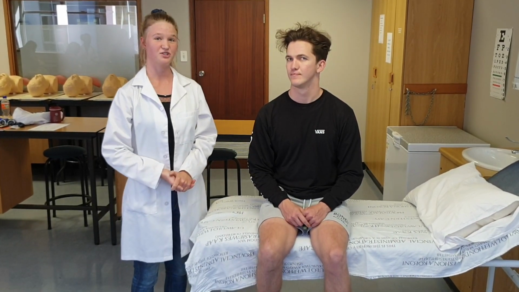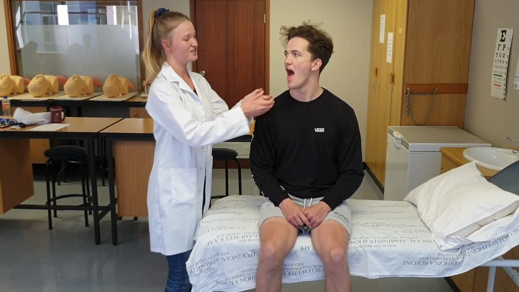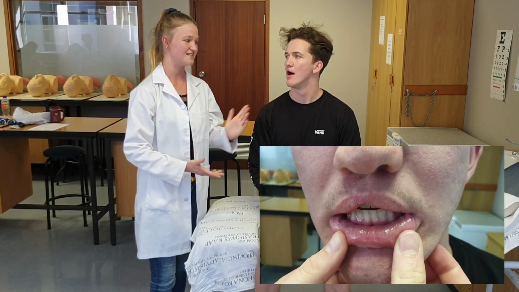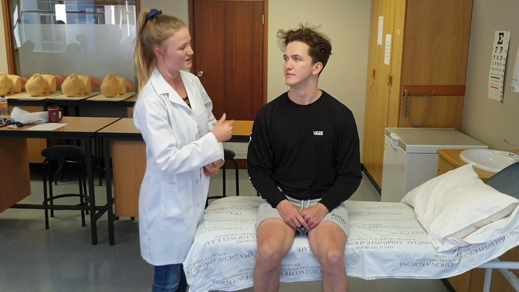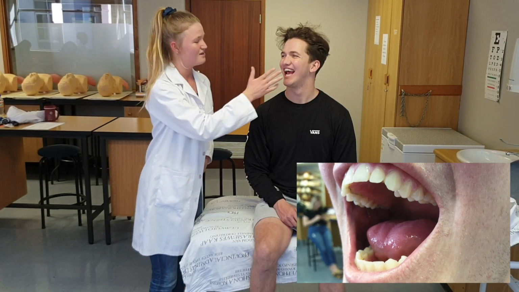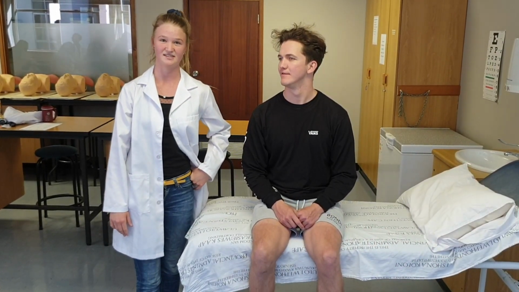Moving on, the next place you can check jaundice in a patient is by asking them to open their mouth. So would you please open your mouth? And gently pulling back their lower lip to check the color of their buccal mucosa, which in our patient is a healthy pink color and not indicative of jaundice. While the patient's mouth is open, you can check their teeth, thank you, for any signs of dental caries, which would be indicative of infective endocarditis.